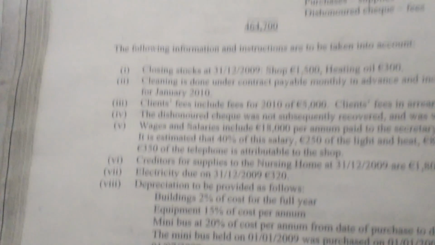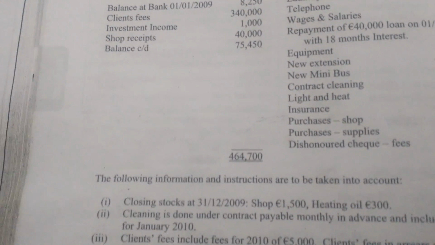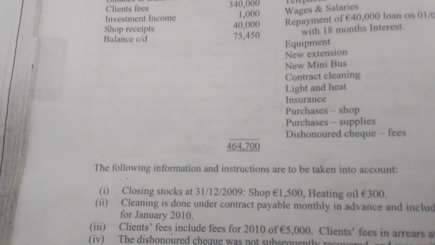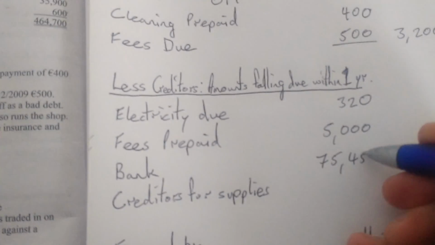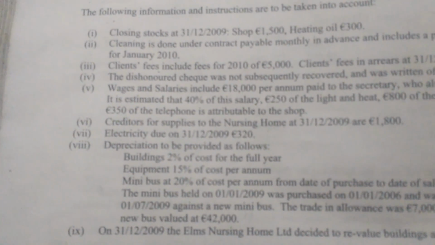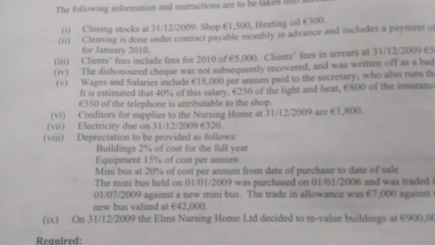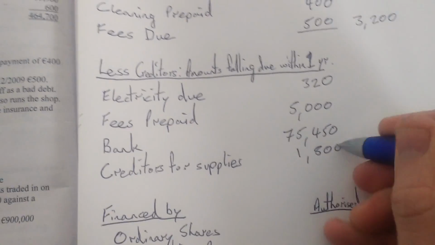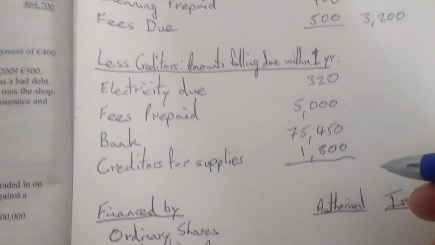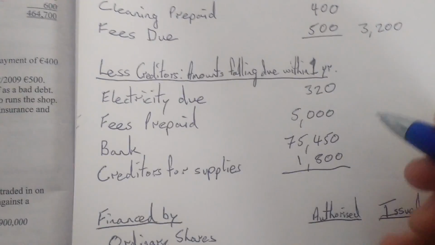Okay, next one then is I've written down as bank, and we already mentioned earlier that the bank figure of 75,450 here is an overdraft. So we're going to put that down here, 5,450. Okay, and lastly, creditors for supplies is on the part 6 here. Creditors for supplies to the nursing home is 1,800. So I'm going to put that in here, 1,800. Okay. Totaling that up, what have we? 1, 2, 3, 4 of those.